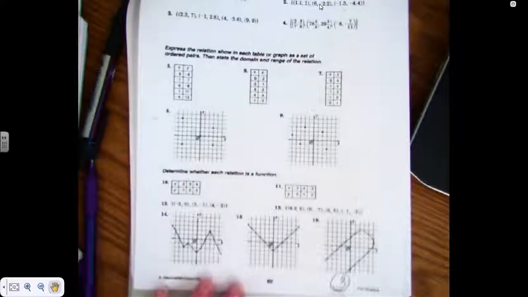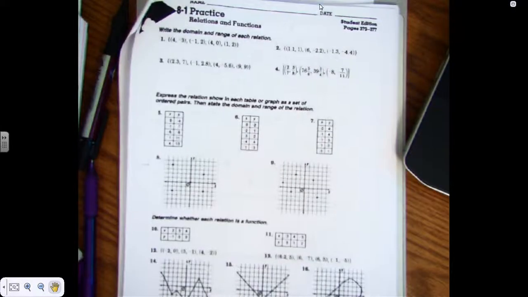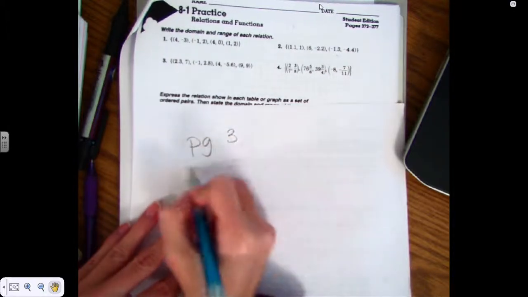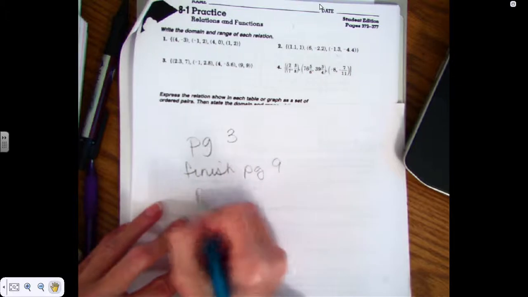And then I want you to go back and do page 3. Okay, so what you're doing for homework, again, is page 3, finish page 9, and then page 10.